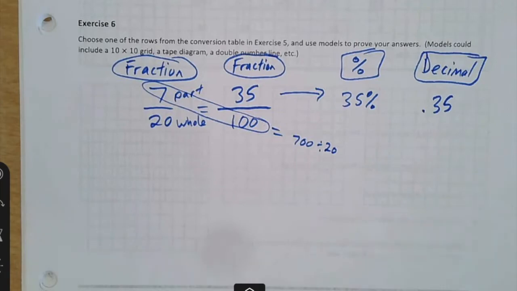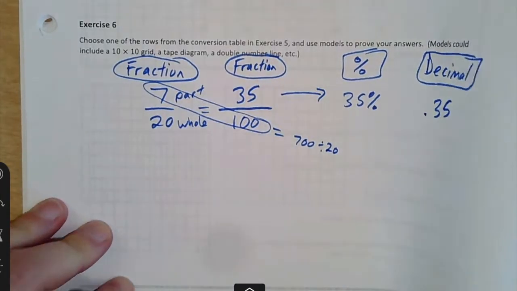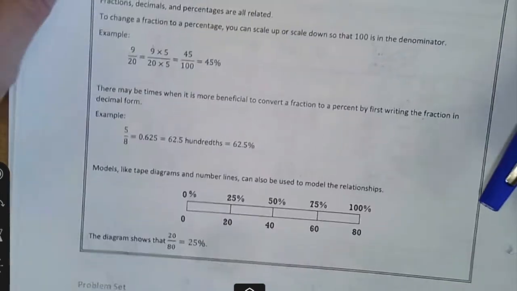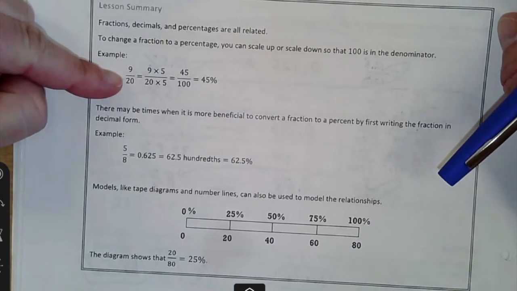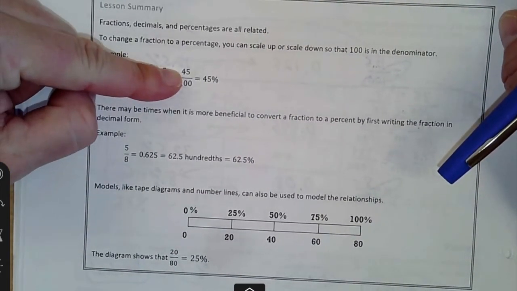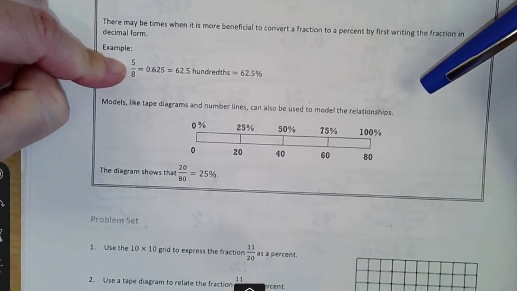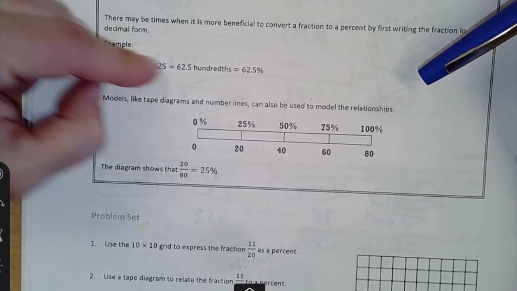Turn the page, and this is your homework. Your homework for lesson 25. You're not going to use these grids. You don't need them. Your homework, they're just showing you how fractions, you can make them larger to get them out of 100. Once you get it out of 100, you can get a percent. You can take a fraction, you could make it a decimal. Once you have a decimal, you can make it a percent.